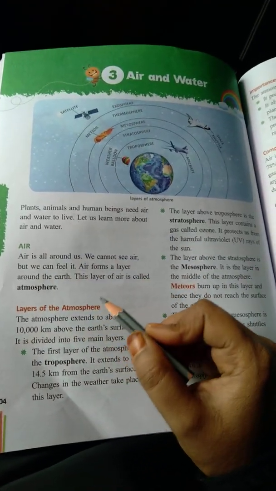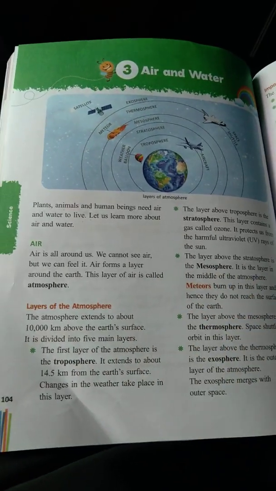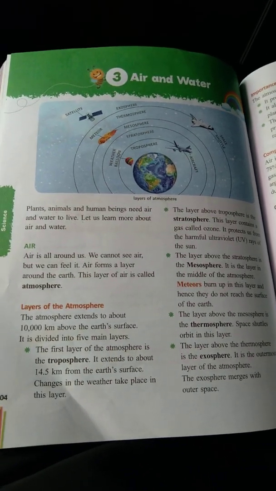So without air and water we can't live. Plants are living based on air and water, animals also and human beings also. So let us learn more about air and water. Firstly, air.